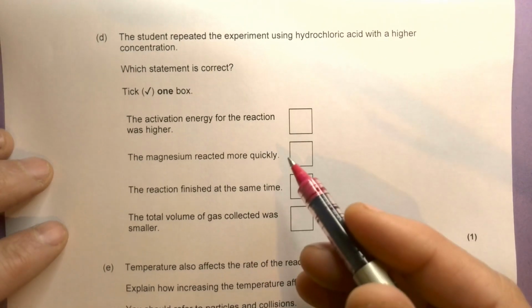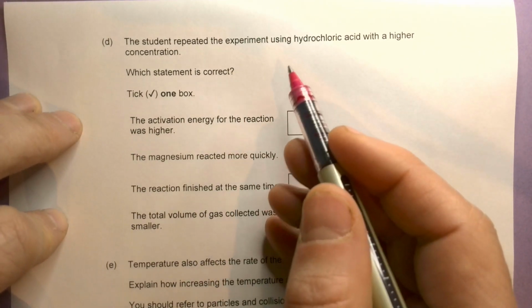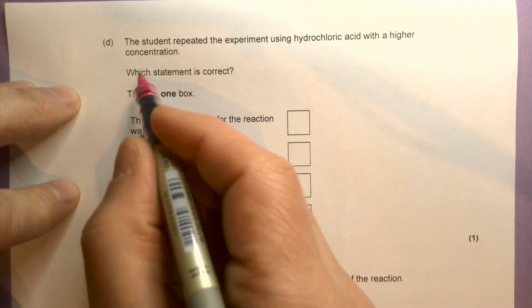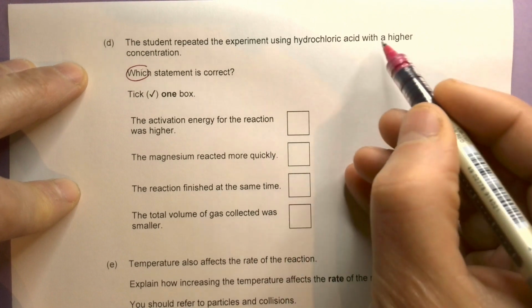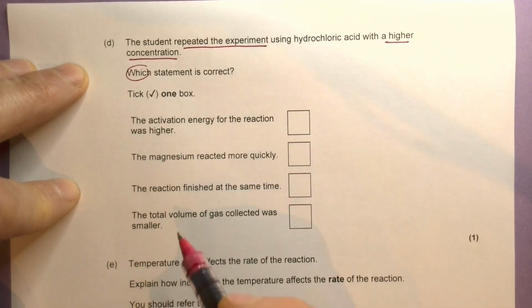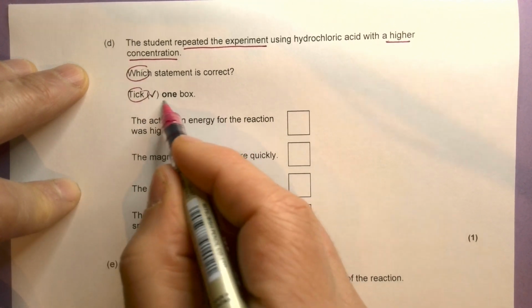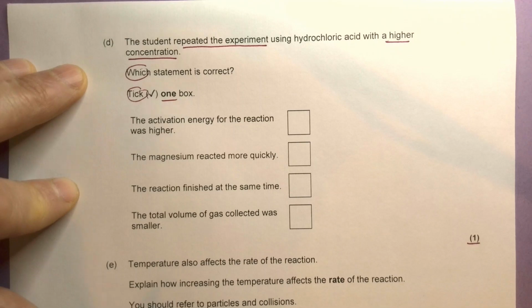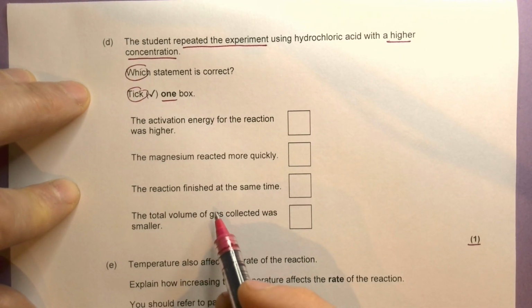Part D. The student repeated the experiment using hydrochloric acid with a higher concentration. Which statement is correct? Okay, so they repeated it with a higher concentration. So we've got to tick one box and it's worth 1 mark. So what's going to happen? What are we going to get?